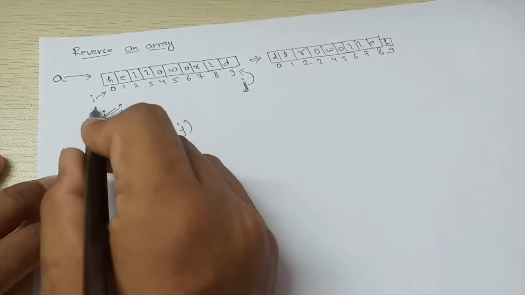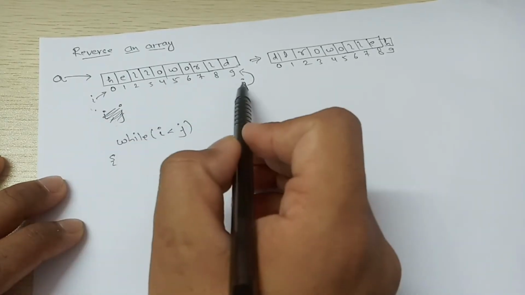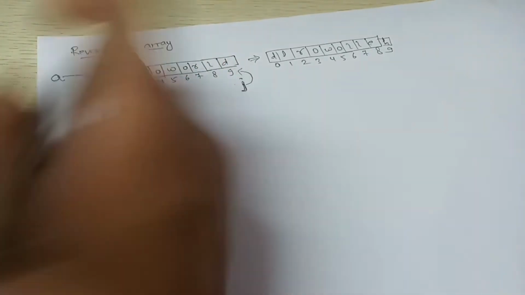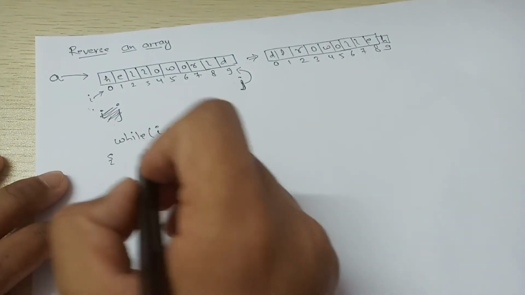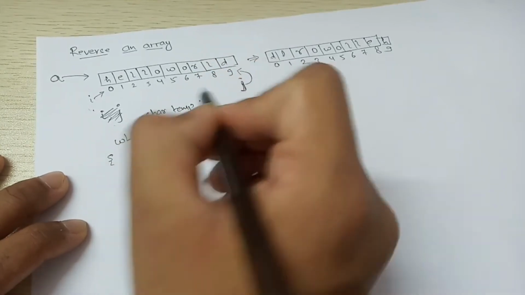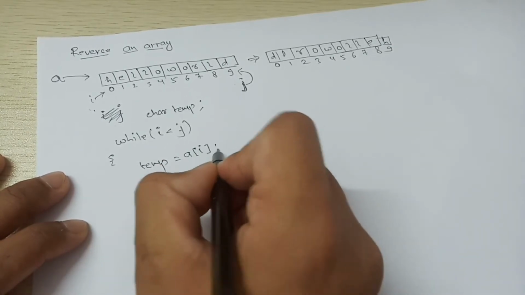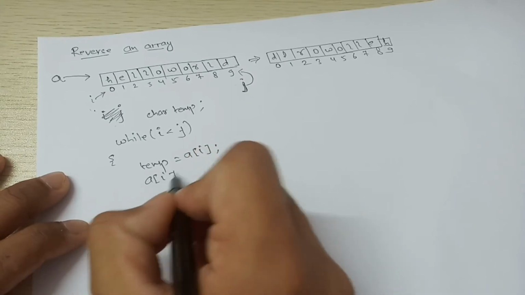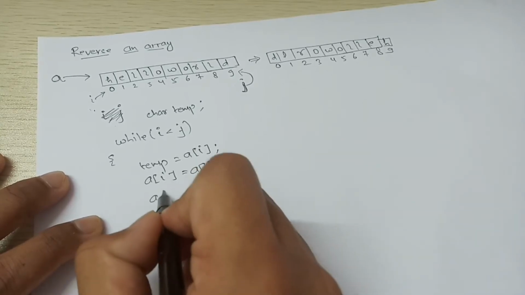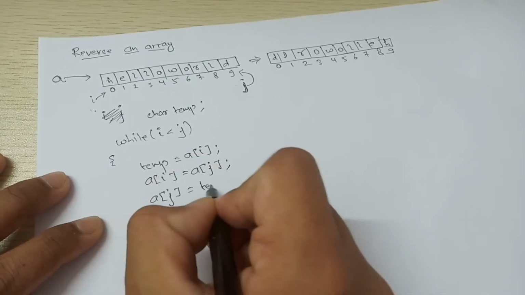Every time you have to swap the character at the ith position with the character at the jth position. So you have to swap this character with this character. For swapping, let's take a character variable which is temp, and then you have to put the character at the ith position inside the temp, and then overwrite the character at the ith position with the character at the jth position. Then the character at the jth position will be overwritten with the value of temp.